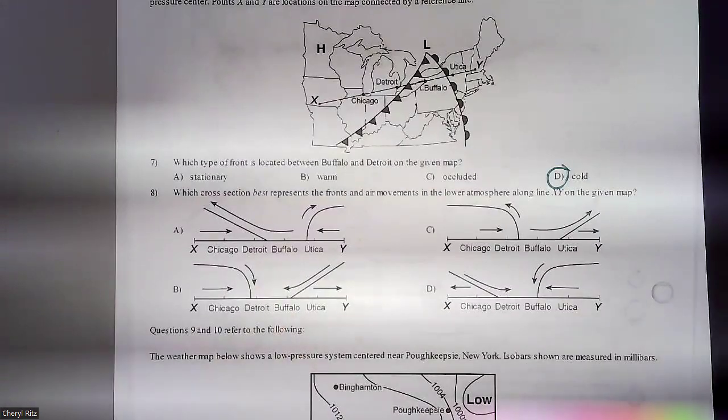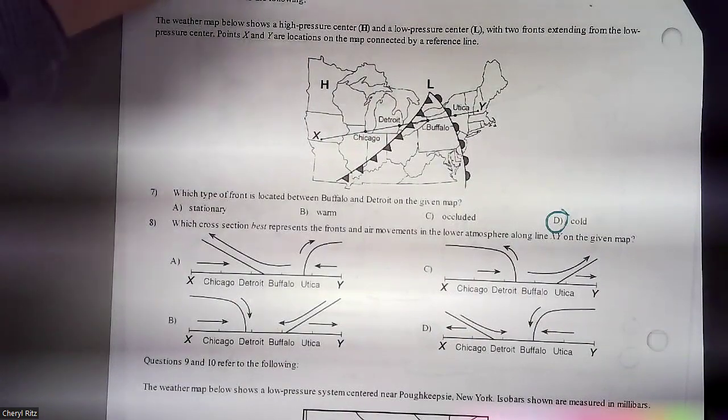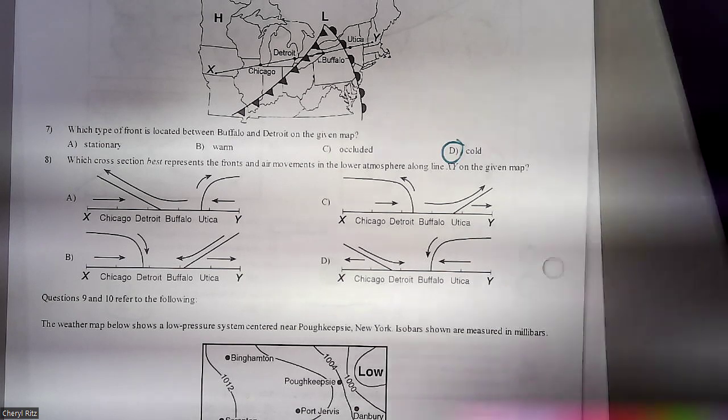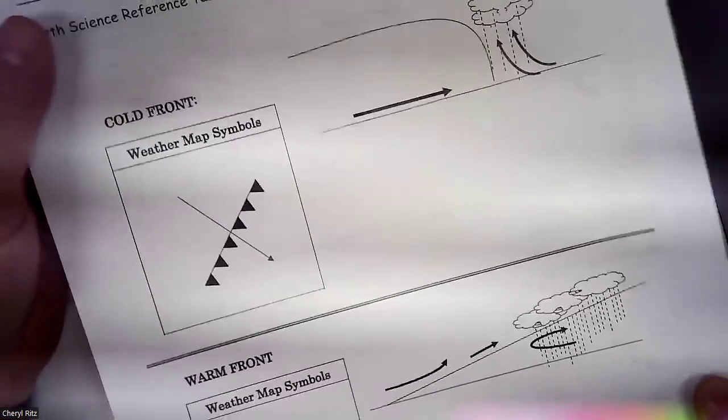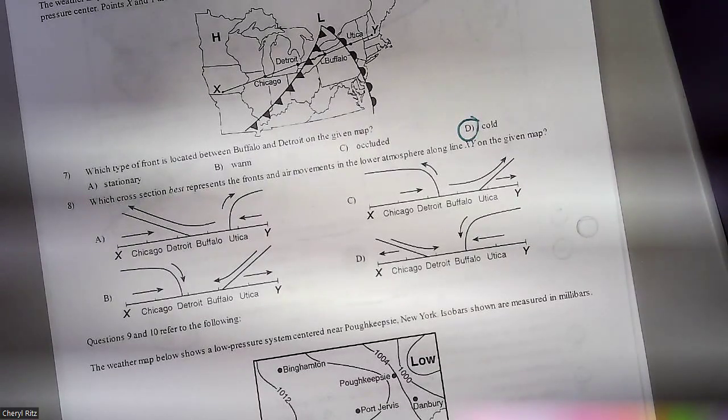So this one, which cross section represents the fronts and air movements in the lower atmosphere along the line X to Y? I'm sorry to do this, but I have to point out that we did questions just like this. Maybe we didn't actually answer any questions about them, but the notes here on page 39 were what went with this. And the key that I told you to remember is that warm air never sinks.